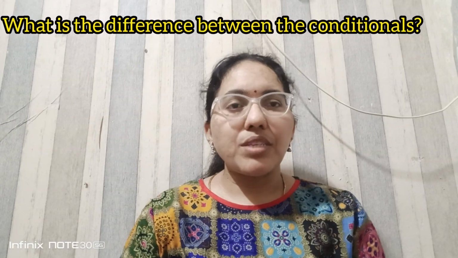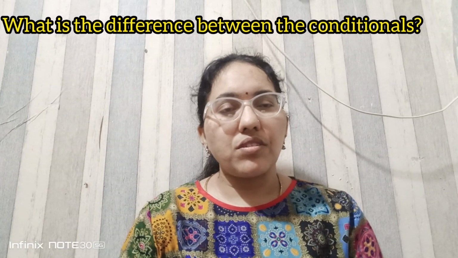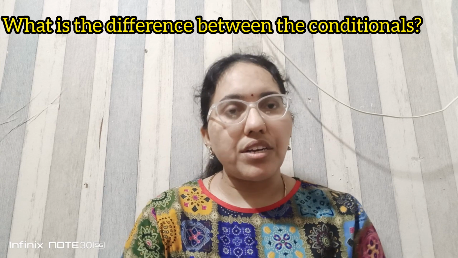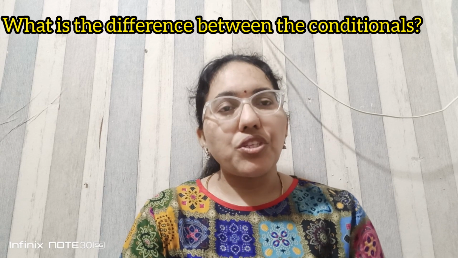So what is the difference between the zero and first conditionals as well as the second and third conditionals? The zero and first conditionals talk about real truths as well as real possibilities. But the second and third conditionals talk about situations which are unreal, impossible and imaginary. The main difference between the second and third conditionals is the time frame. The second conditional discusses unreal or imaginary situations in the present or future.